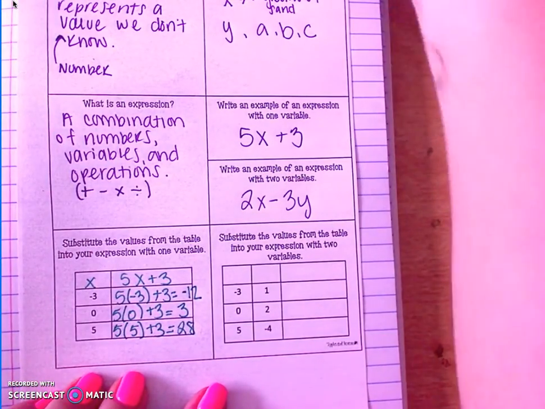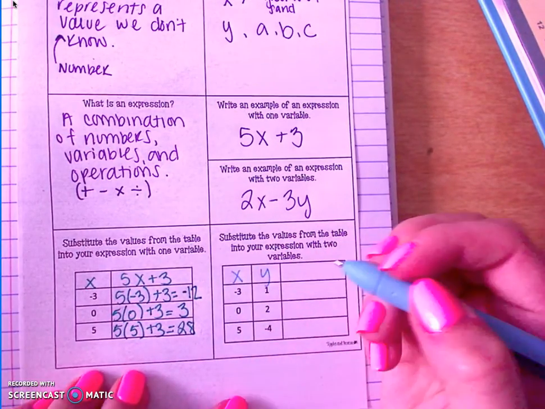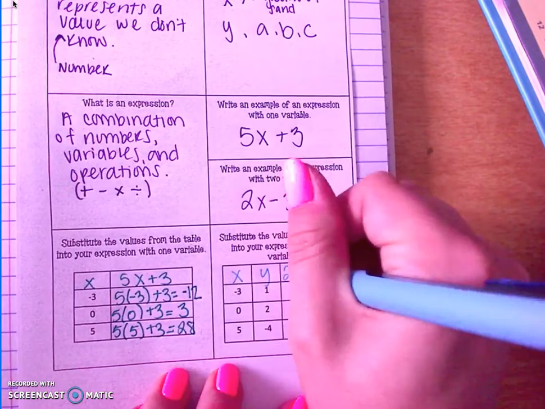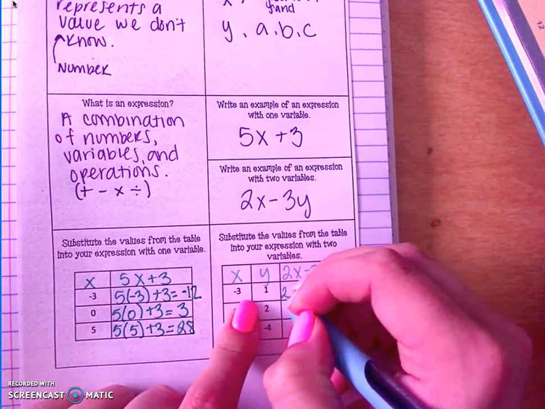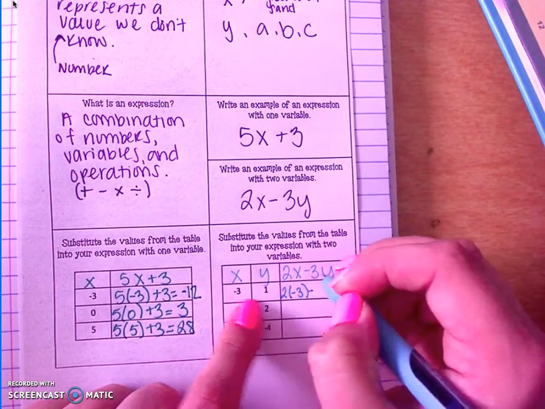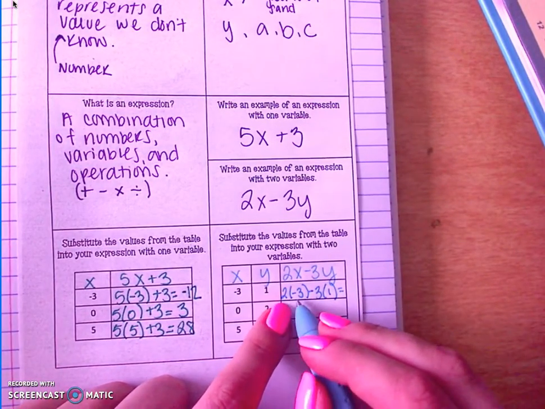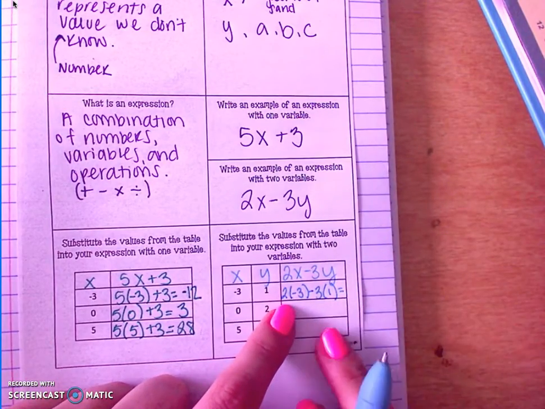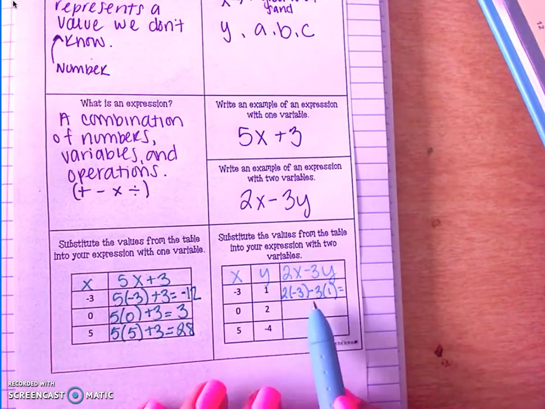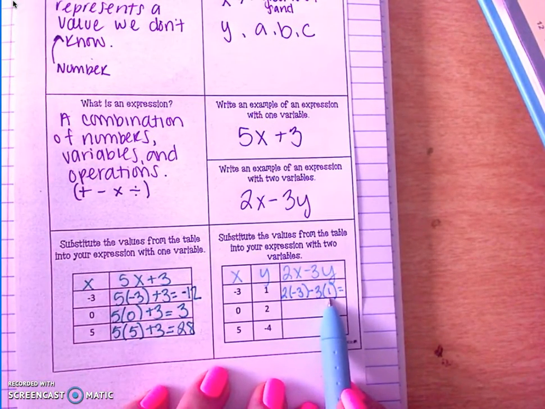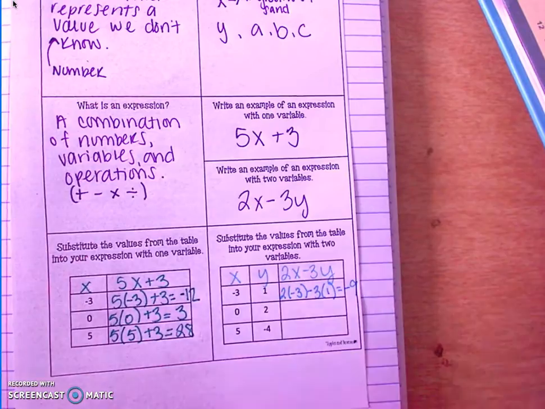All right, now let's look at the other one, that other example that we did. We had two variables then, x and y. 2x minus 3y is my expression. Now let's substitute. 2 times negative 3 minus 3 times 1. Okay? 2 times negative 3 is negative 6. We can also substitute this into the calculator. So we have negative 6 minus 3 times 1 is 3. So negative 6 minus 3 more is negative 9.